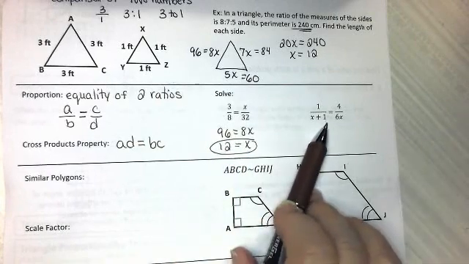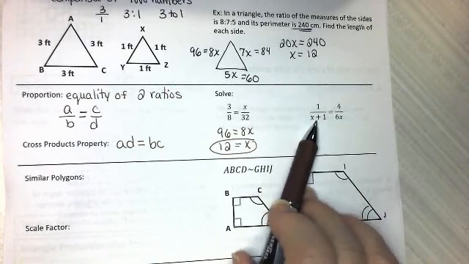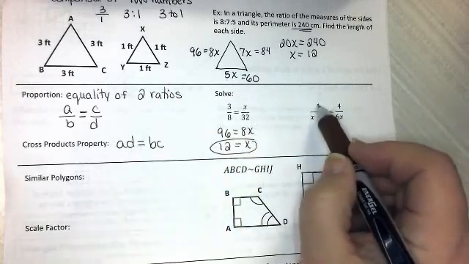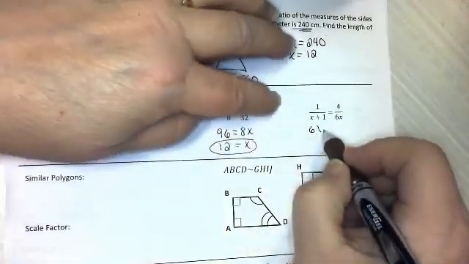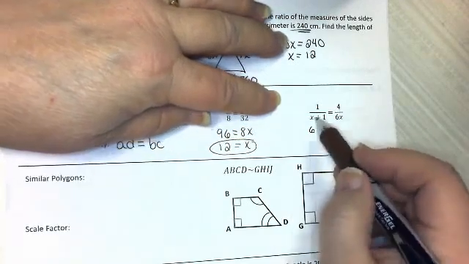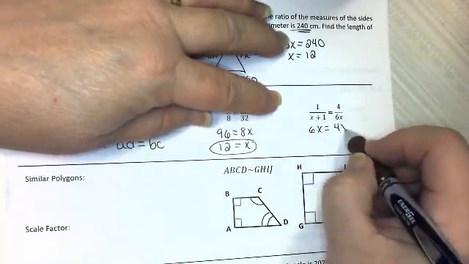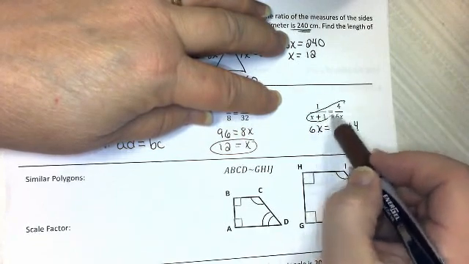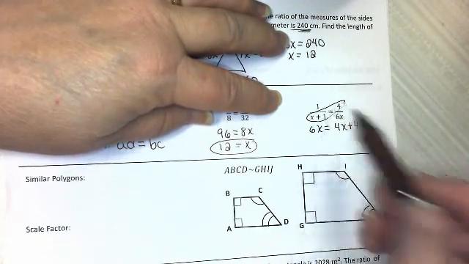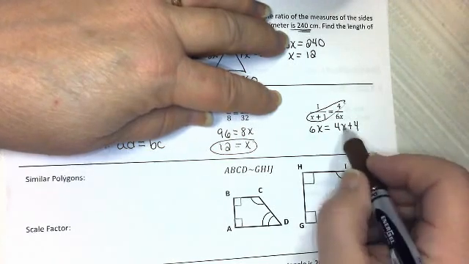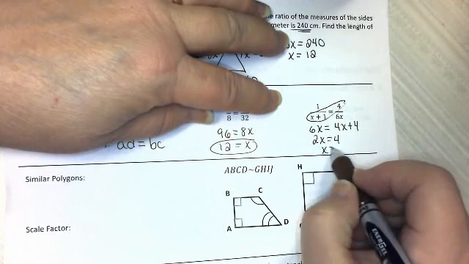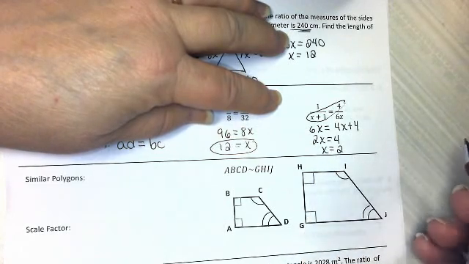However, we get to a problem like this one, and you can't scale x plus 1 to 6x. So we have to use the cross products. So I'm going to multiply 1 times 6 is 6x. Then I'm going to multiply 4 times x plus 1. And don't forget, you're doing the distributive property when you have something like that. You have to multiply 4 times x and 4 times 1. And now it's just algebra. Subtract your 4x, divide by 2, and x equals 2.